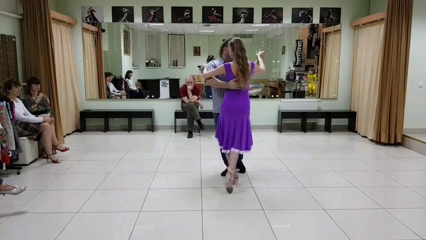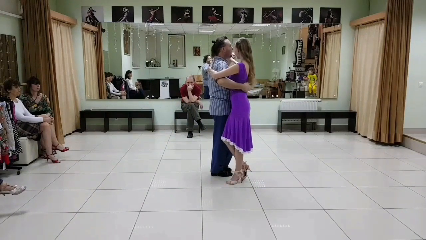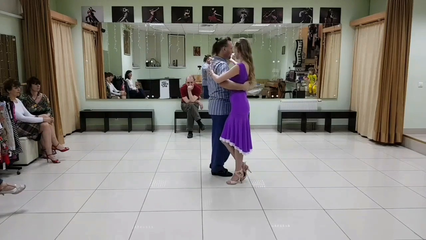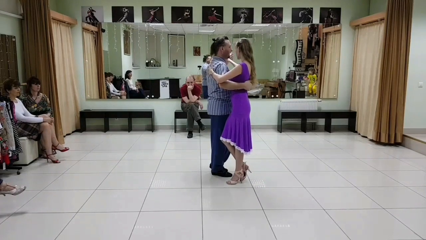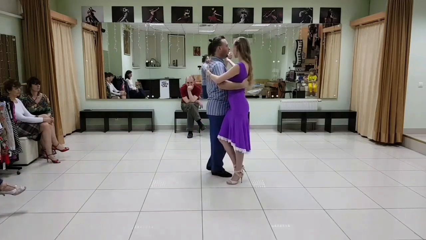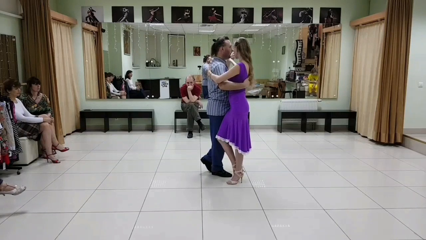Ocho, backward for me and forward for her. And now I will not step on my left, but I will turn my upper body to my right, and she will continue making her step. And I open my left leg forward without stepping on it.